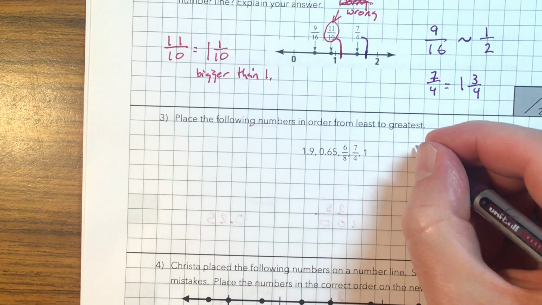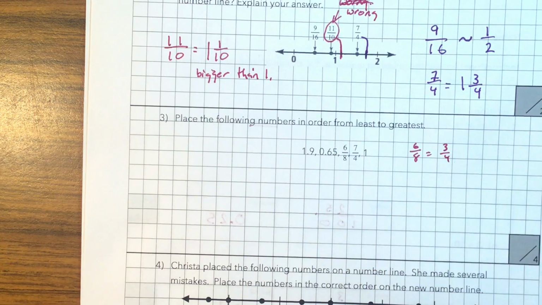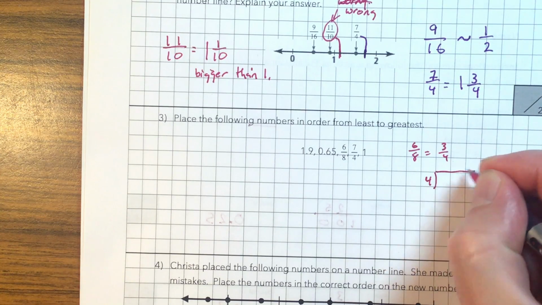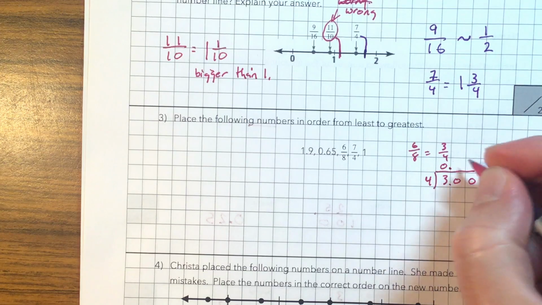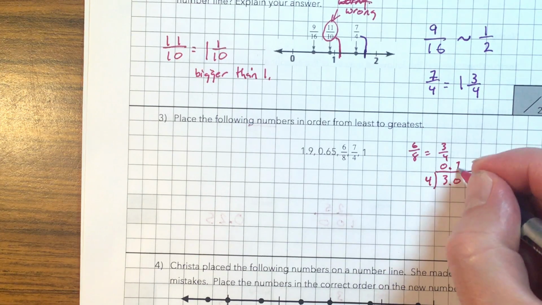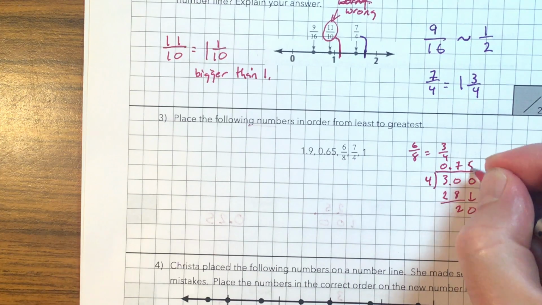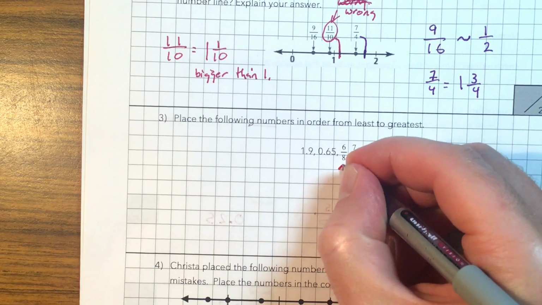So 6 over 8 is equal to 3 over 4. Then I can do that as a division question. That's 3 divided by 4. 0 decimal. That's 7, 28, 25, 20, 0. So 6 over 8 is 0.75.